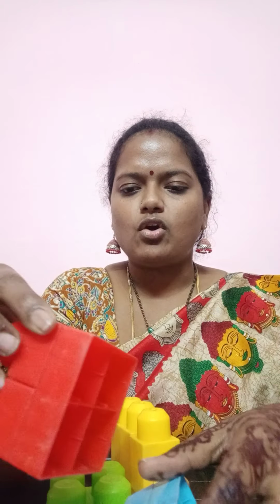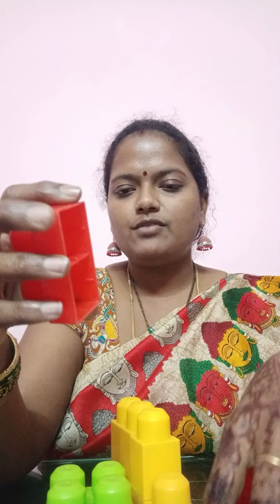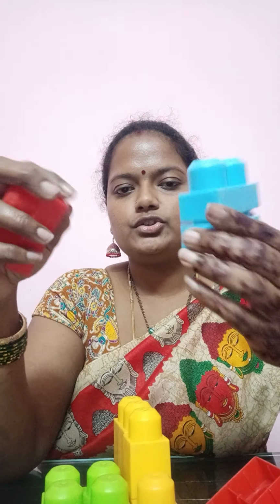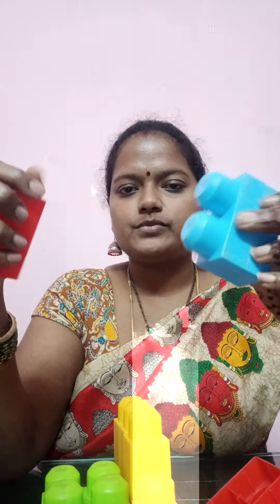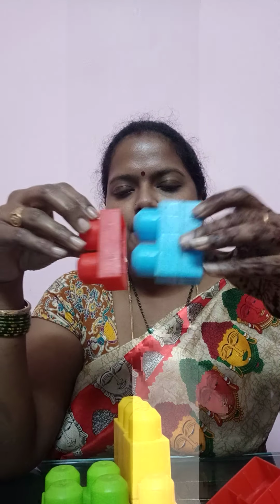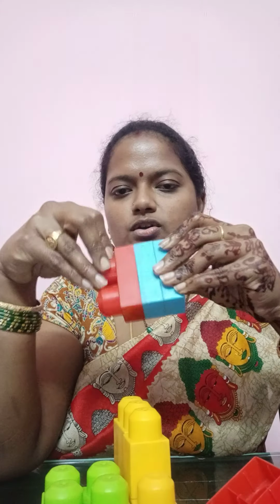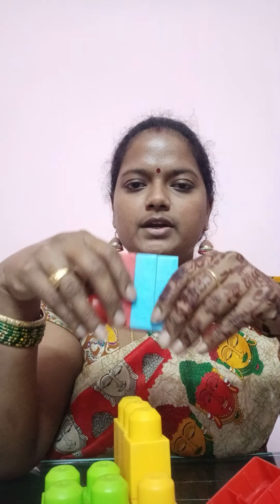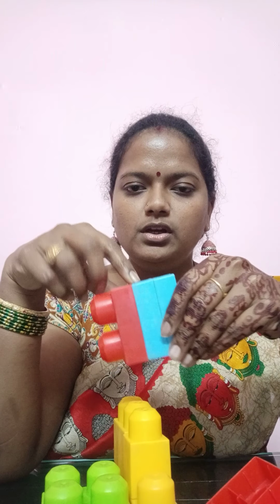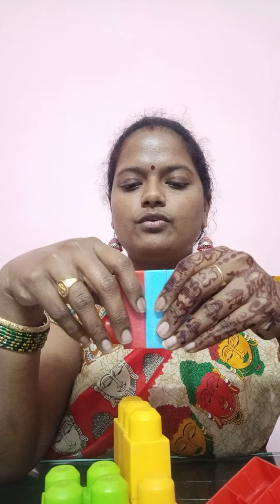Then what is a compound? What is a compound molecule? See, for example, these two atoms are oxygen atoms. So now carbon comes. One carbon combining with two oxygen atoms forms carbon dioxide. So carbon dioxide is a molecule which is made up of two different types of atoms.